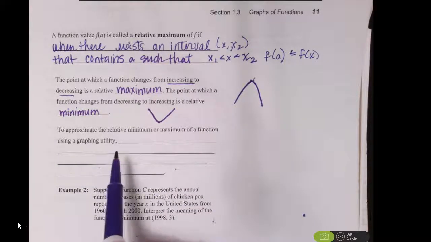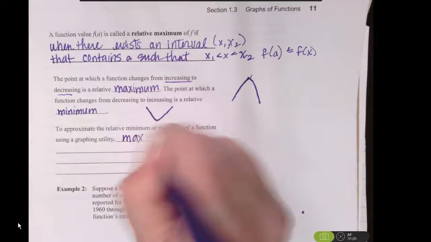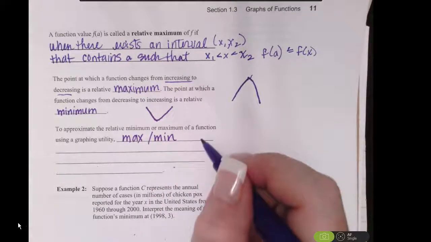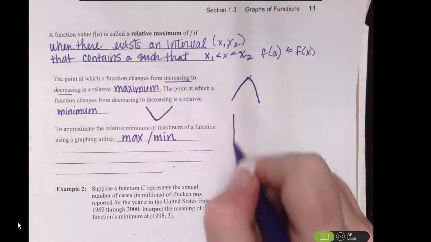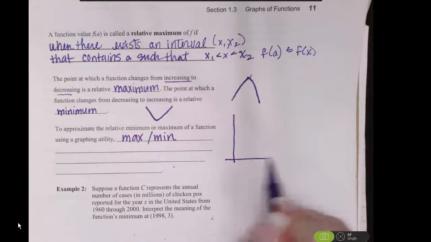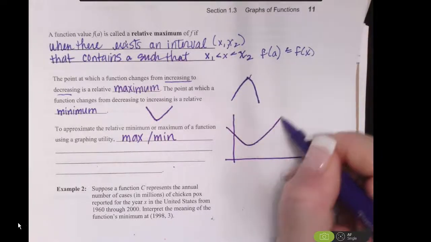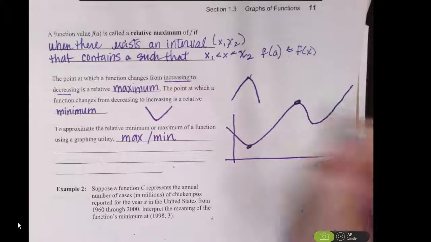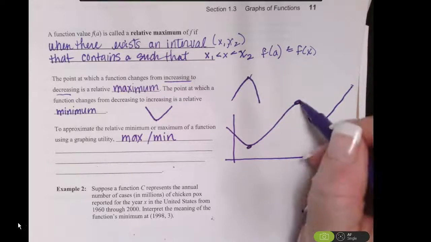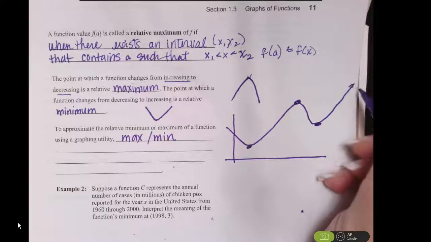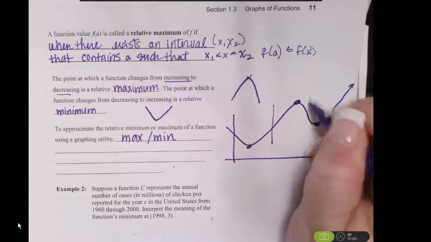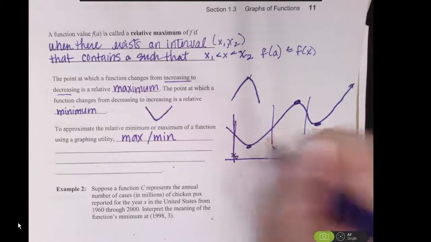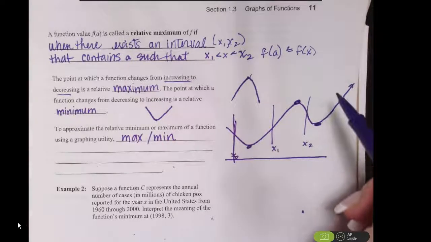To approximate the relative minimum or maximum using a graphing utility, you've got a max or min function. Once you graph something, you have a max and min function, and we'll work on how to use that. We don't just use them when we're graphing parabolas. We're going to be looking at some functions that are sixth order functions. So we've got a relative minimum right here, a maximum here, another minimum here. But you can see this isn't the highest point ever in the graph. The highest point is infinity in the entire function. But we're setting these different little ranges, and we want to see in between those ranges, are there high points and low points?